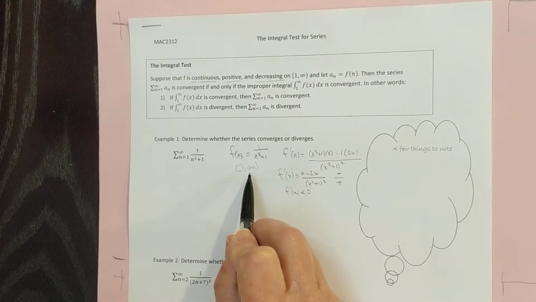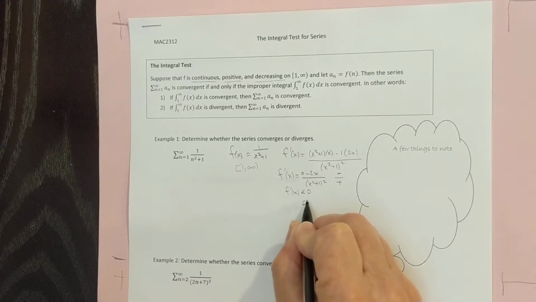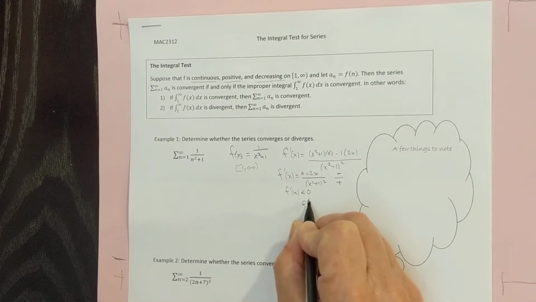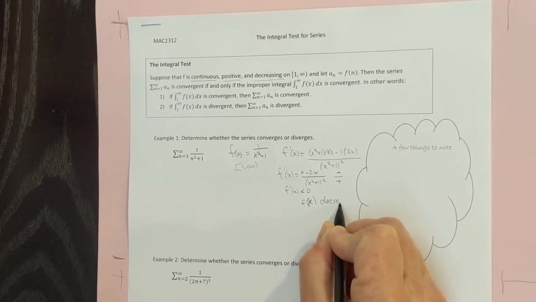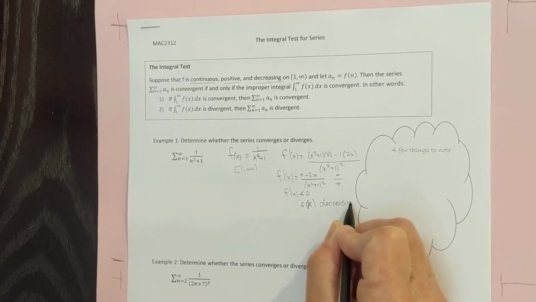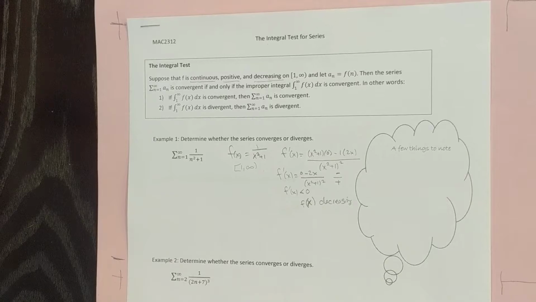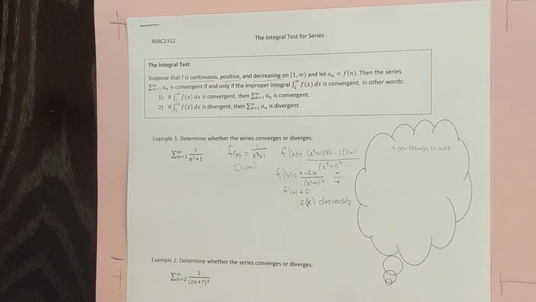And so what that means is that the function f of x itself is always decreasing on this interval. So if it's always decreasing, then it meets that condition. So that means, okay, yay, we can apply the integral test.